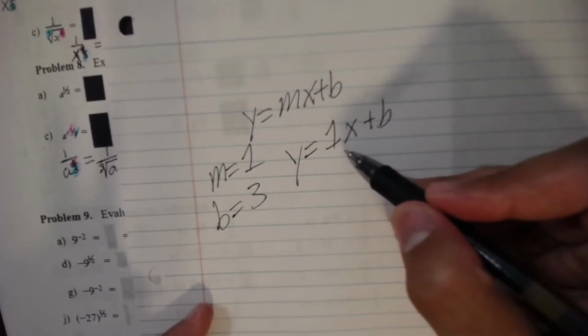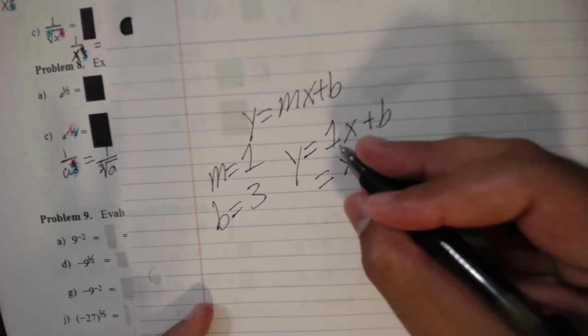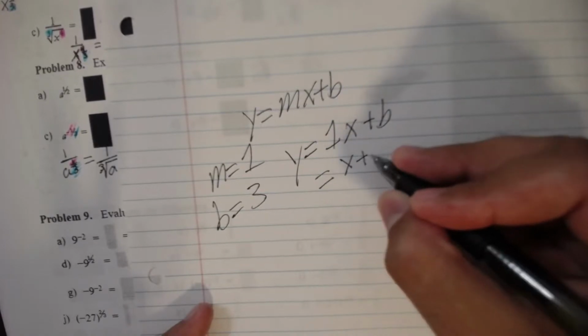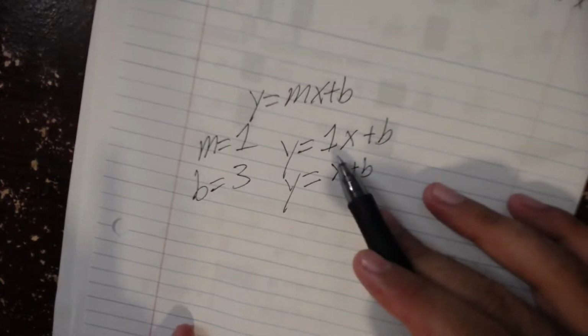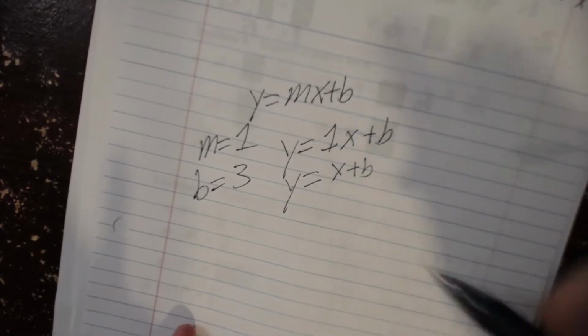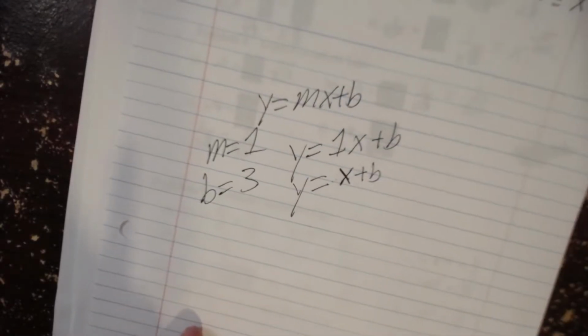Well, this looks kind of funny. You can just ignore writing the 1 and just write down x. This is exactly what's happening over here. It's exactly the same thing. It's not wrong if you put 1x, but you could simply write down x, because there is an implied 1 in front. So that's just a little side note.